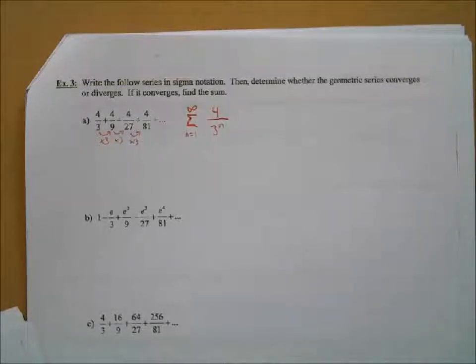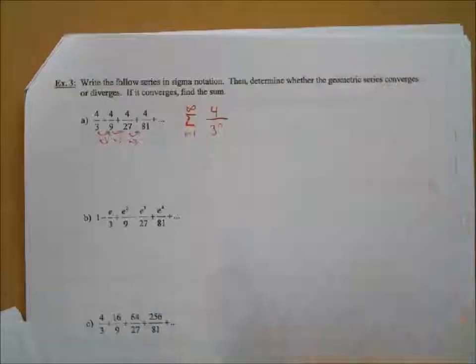Okay? Yep. If it was n equals 0, would it have 4/3 twice? If it was n equals 0, it would have 4 and then 4/3, right? Because 3 to the 0 would be 1. Mm-hmm. And again, that could be a different kind of sequence that you see too.